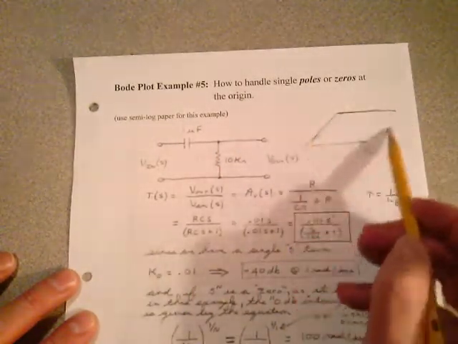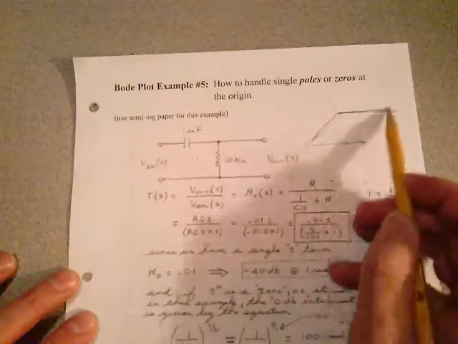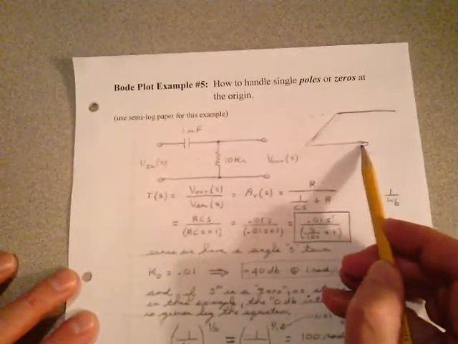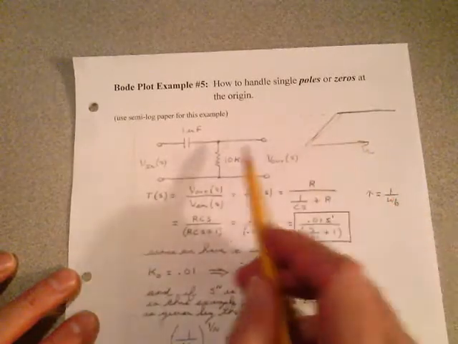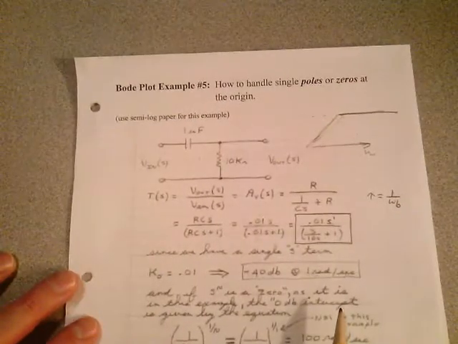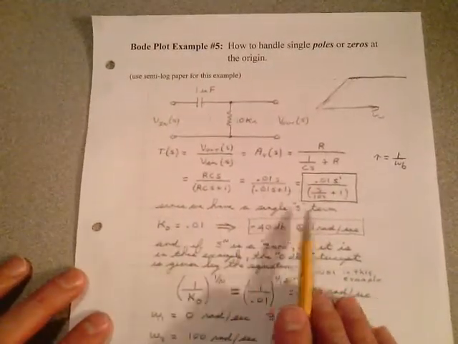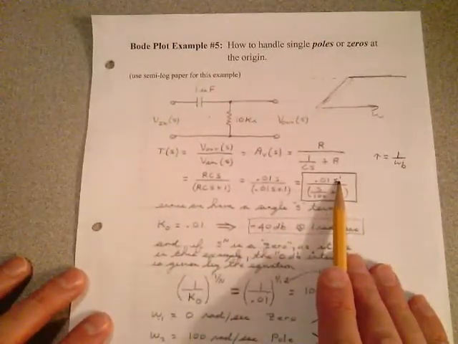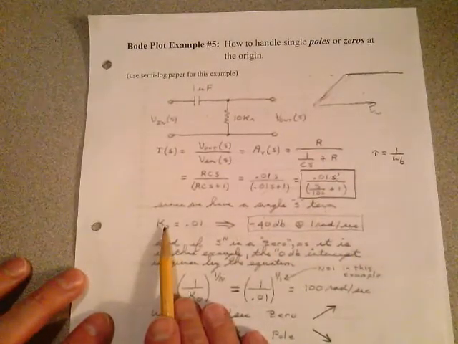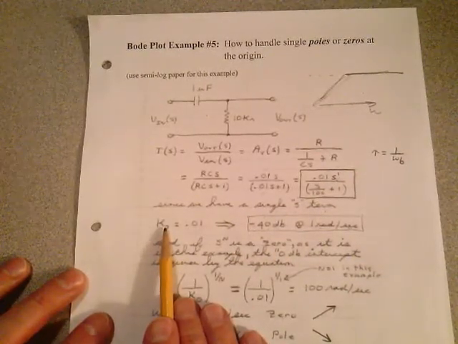So there are the response curves we're going to get. We'll use that as a check in a little bit as frequency goes higher and higher. Notice it's a high-pass filter. It's a passive high-pass filter. It passes the high frequencies. So, since we have a single S term in the numerator here, this K0 comes into play with two equations.